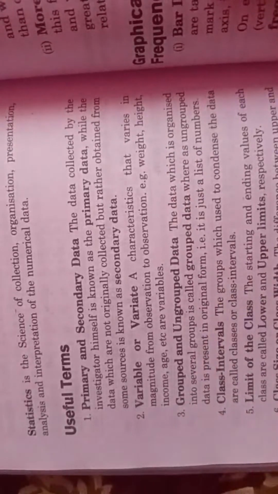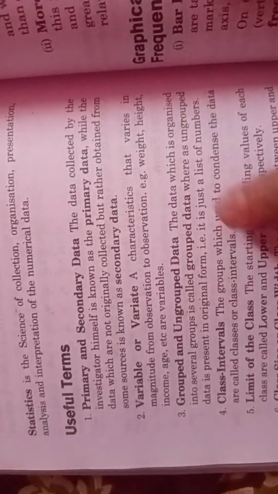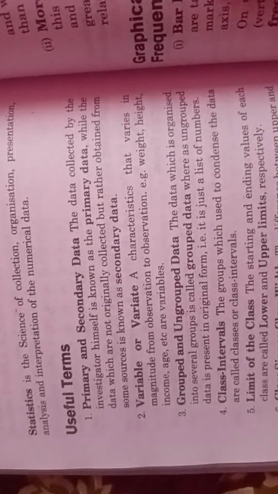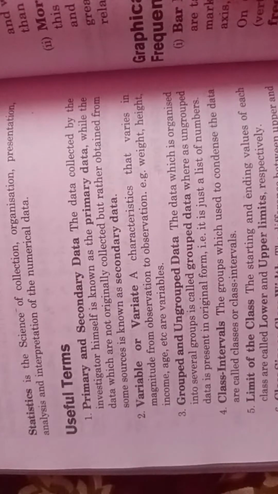And grouped and ungrouped data. Grouped data is data which is organized into several groups, जो डाटा एक ग्रुप में ऑर्गेनाइज किया गया हो, that is grouped data. Whereas ungrouped data is present in original form, जो एक ओरिजिनल फॉर्म में होता है, just a list of numbers. मतलब कि बस दे दीजिए आपको बहुत सारी चीज़ें, डाटा की बंडल है, बुक्स ऑफ 30, बुक्स ऑफ 40, like that.